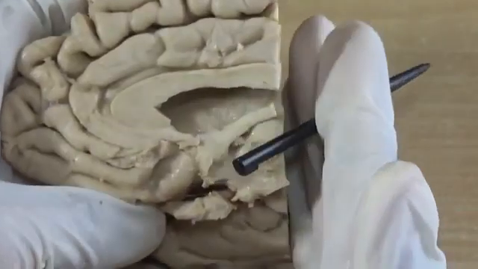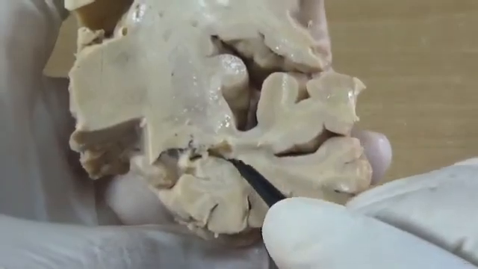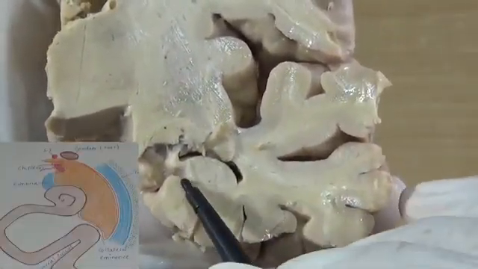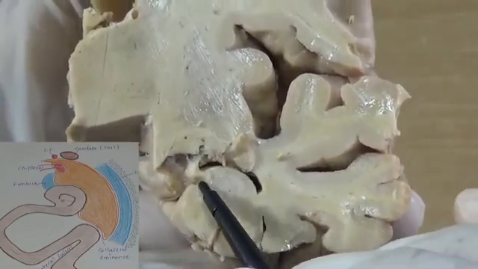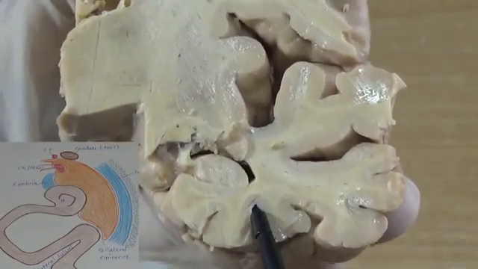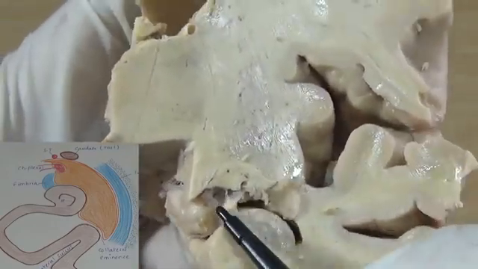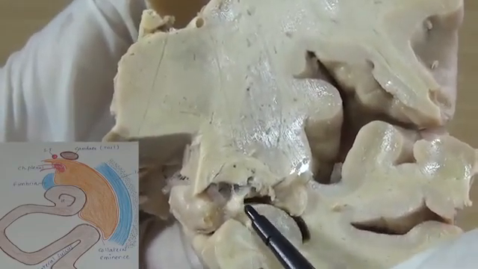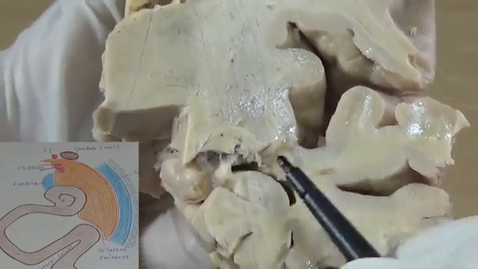Now again, this is the same coronal section we have just seen, and this is the slit-like cavity of the inferior horn. Now try to correlate it with the diagram, and this is the hippocampal formation. See this ram's horn, and next to it will be the collateral eminence, formed by the collateral sulcus. So this will be the floor and the elevation. This is the fimbria formed from the alveus, and beyond the fimbria will be the commencement of the crus of the fornix.